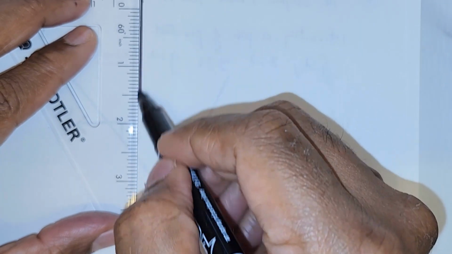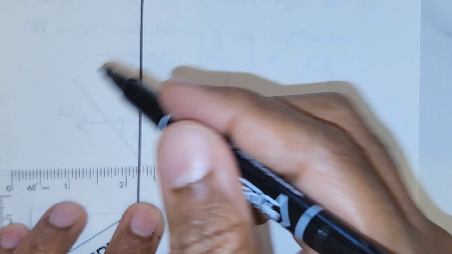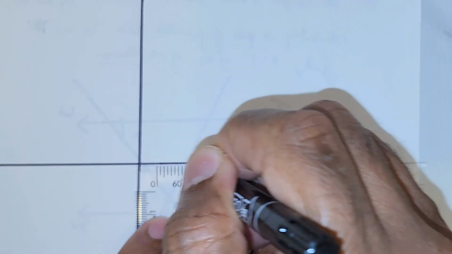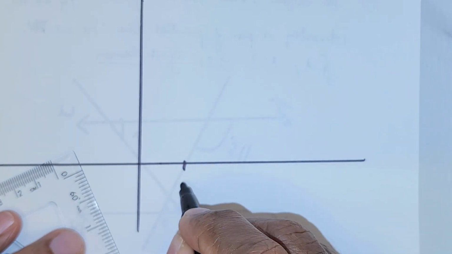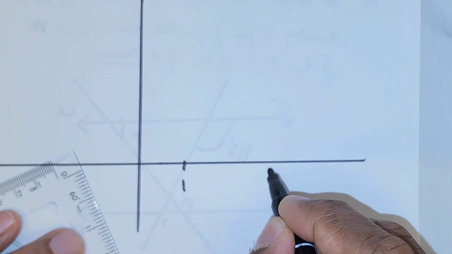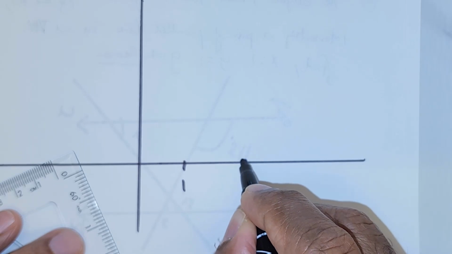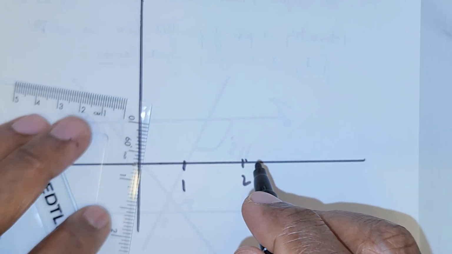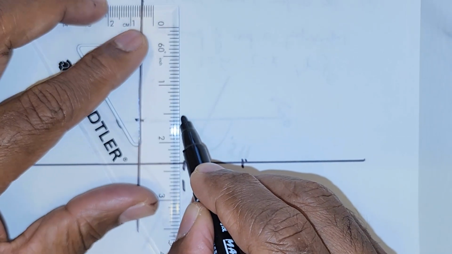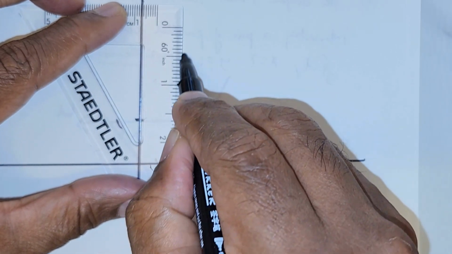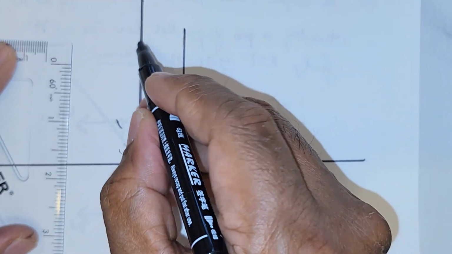Now this is the next question. We've been given a transformation. So let me draw the transformation. Okay, so this is 1 unit and this is 2 units, and exactly at 1 you have a triangle that goes up all the way to 3.